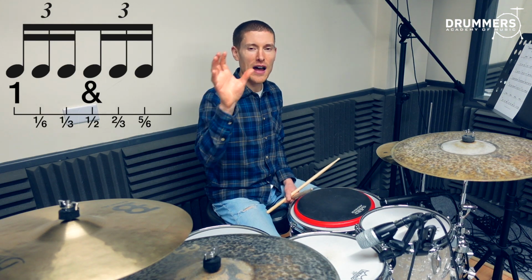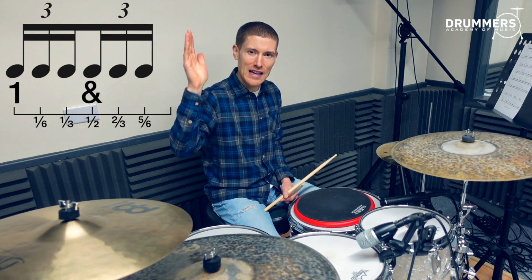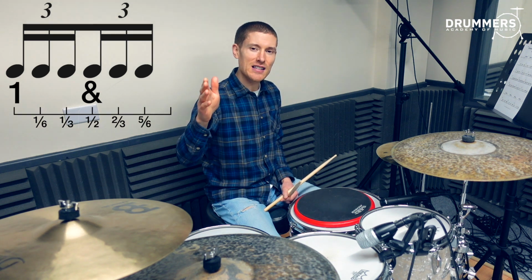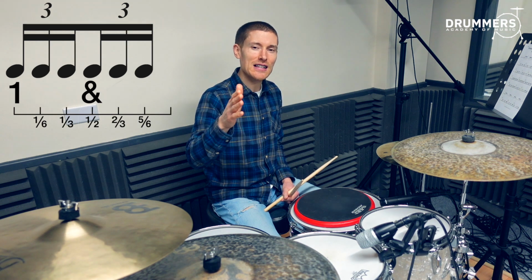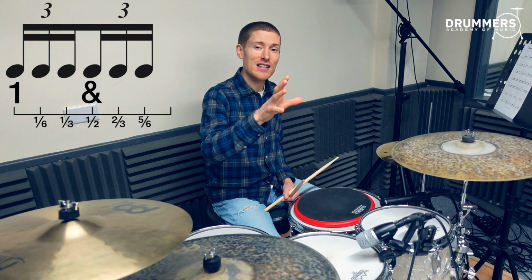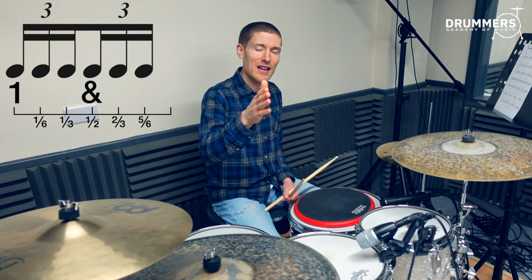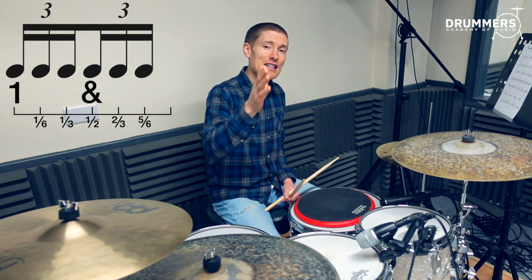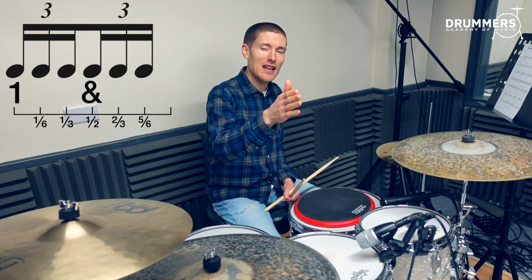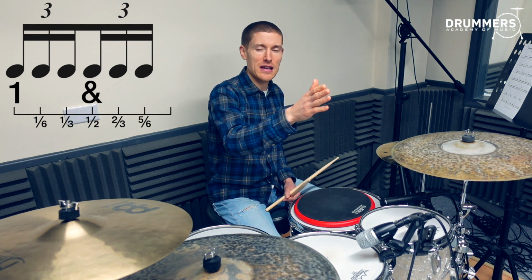So when we play 16th note triplets in both the first half and second half of the beat, we play the first 16th note triplet on the downbeat, the second 16th note triplet a sixth of the way through the beat, the third 16th note triplet a third of the way through the beat, and then we've got the second set of 16th note triplets starting on the and, the midpoint of the beat. Then the next 16th note triplet is 2/3 of the way through the beat, and the last 16th note triplet is 5/6 of the way through the beat.